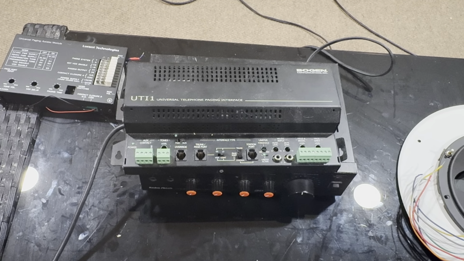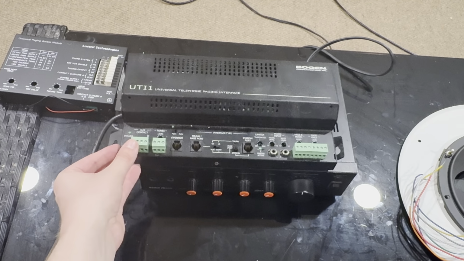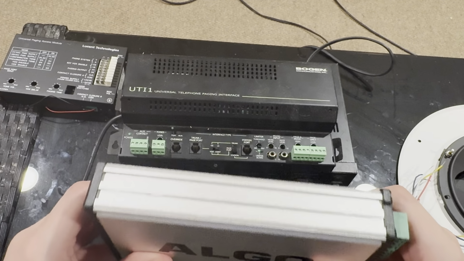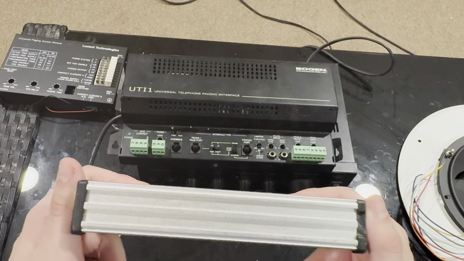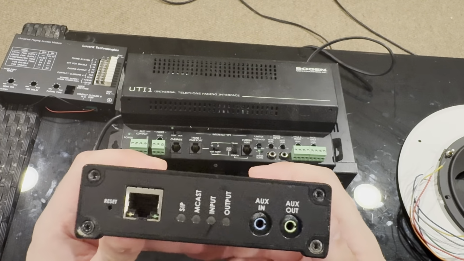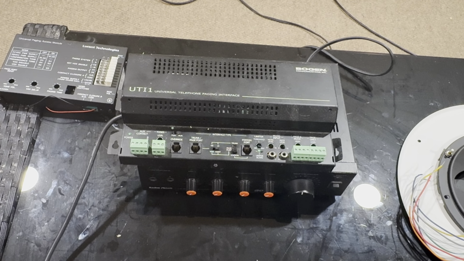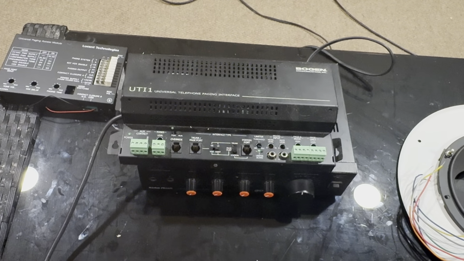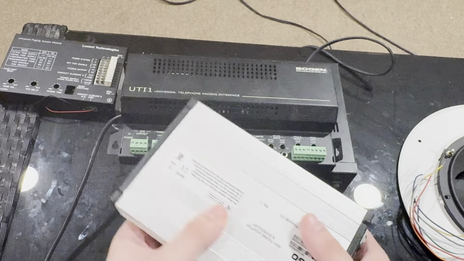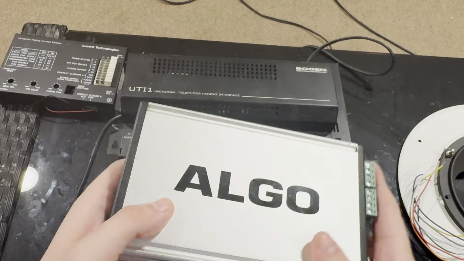So if you have the extra money and you don't want the hassle of the legacy analog paging systems, you could buy these. The MSRP for these is like $500, I think. I got this off eBay for less than $200. I'm pretty lucky. But yeah, contact your dealer if you want more information on this.